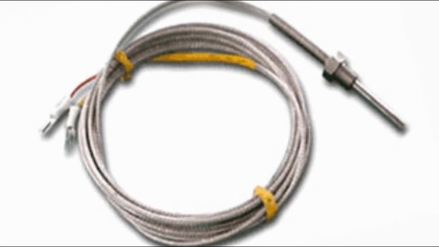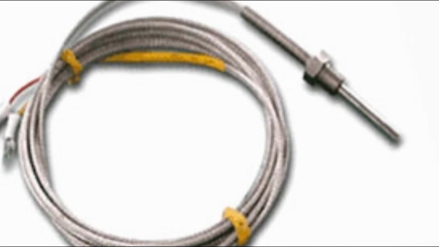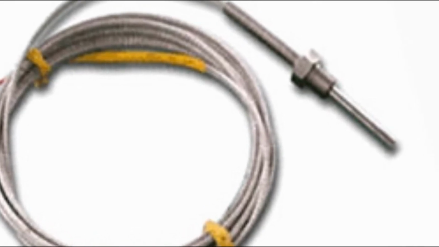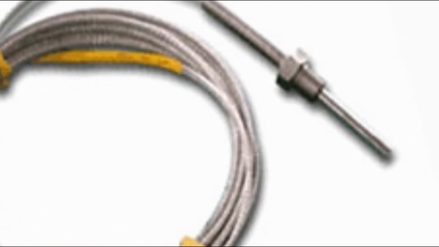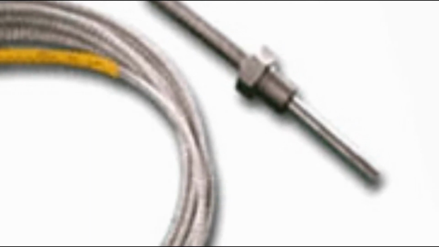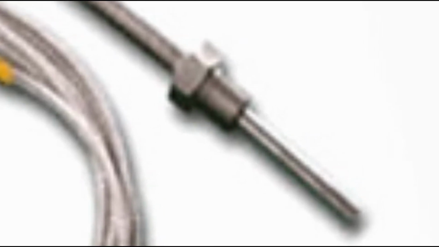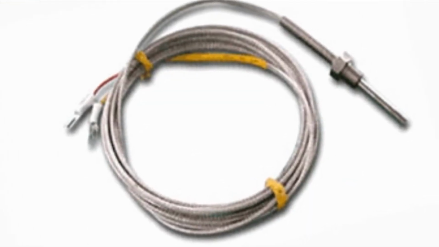The mercury in the glass expands and contracts depending on the alterations in temperature. The outside temperature is the source element for the temperature measurement. The position of the mercury is observed by the viewer to measure the temperature. There are two basic types of temperature sensors.